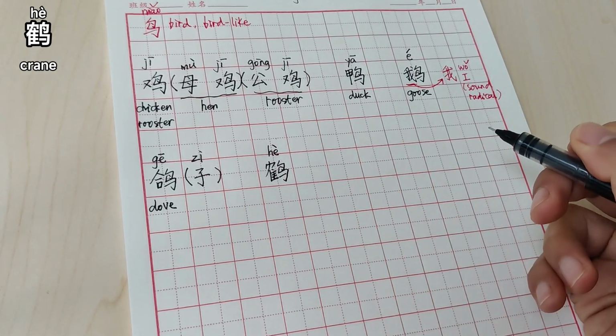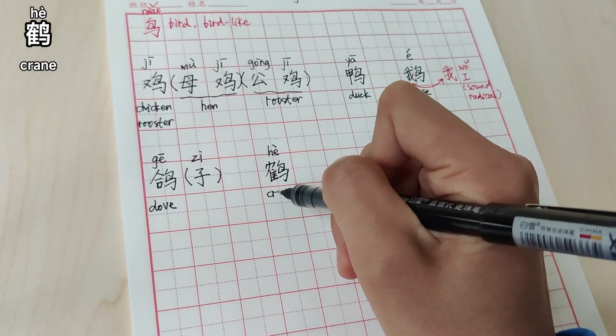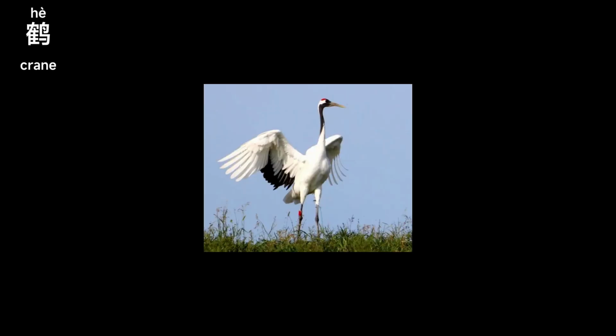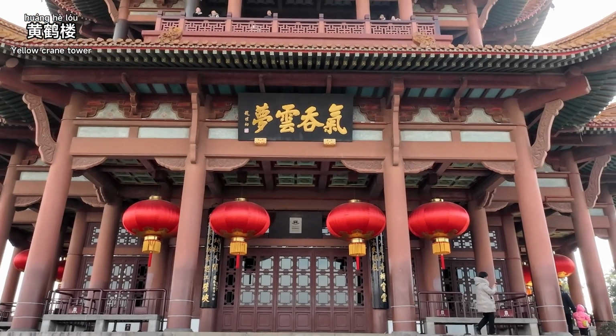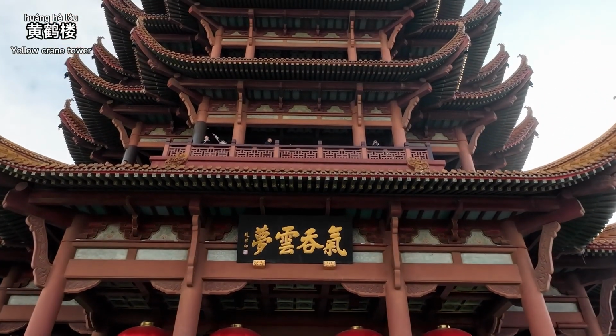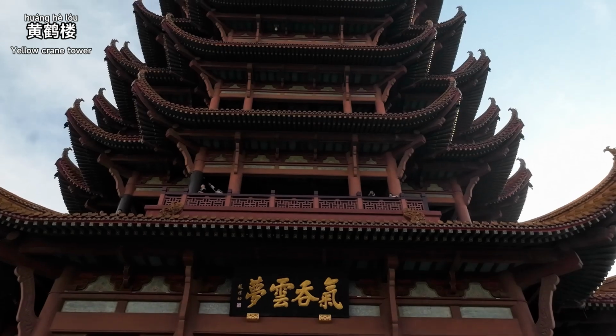this is 鹤. 鹤 meaning crane. The crane, like this. It's a very important symbol in Chinese culture. The crane symbolizes long life and wisdom. And there's a very famous traditional building in China, and that is 黄鹤楼, which look like this.